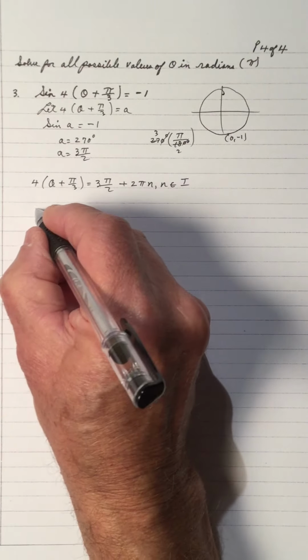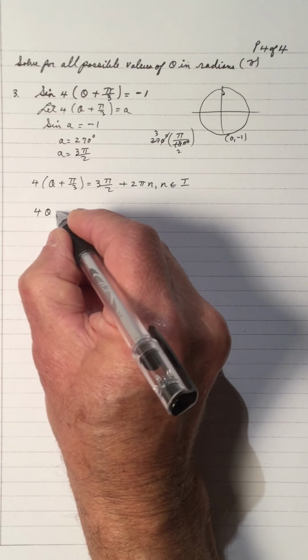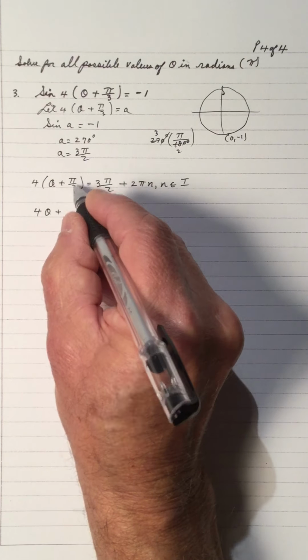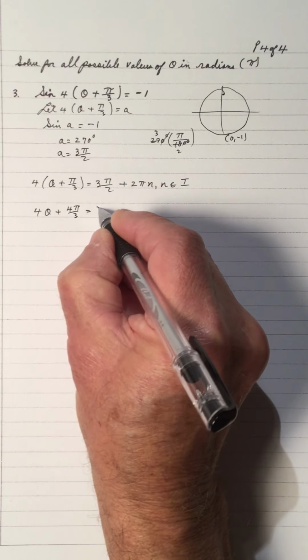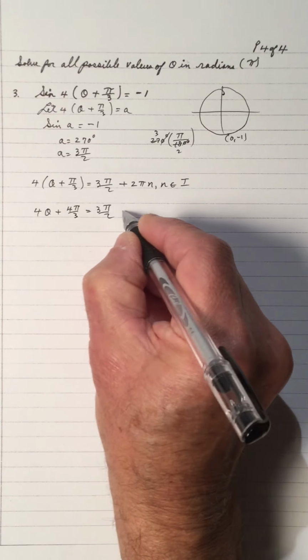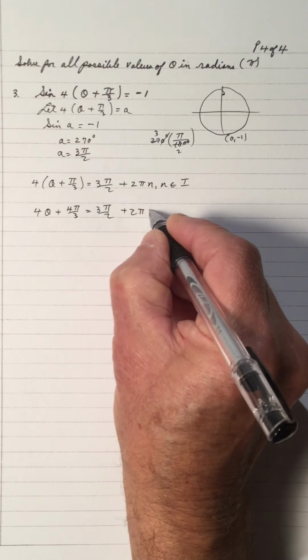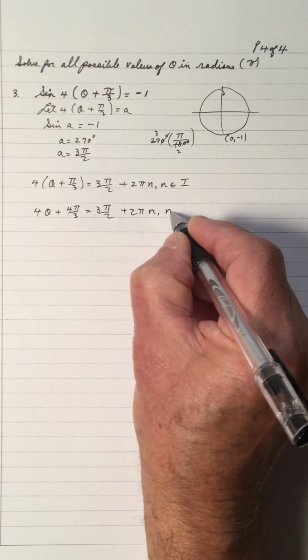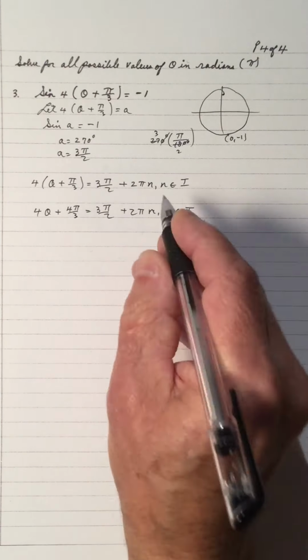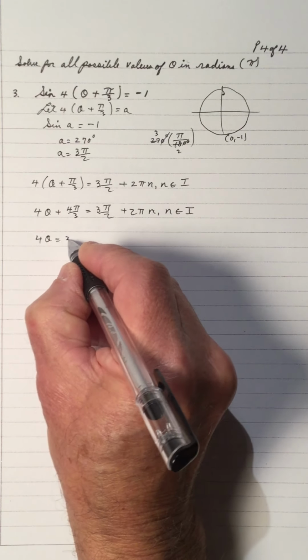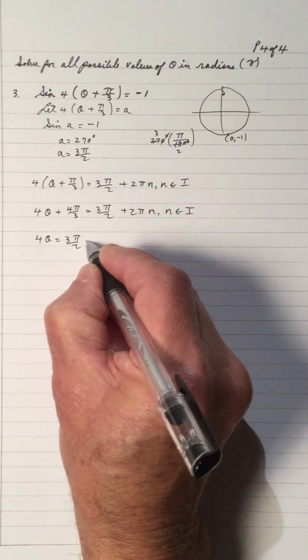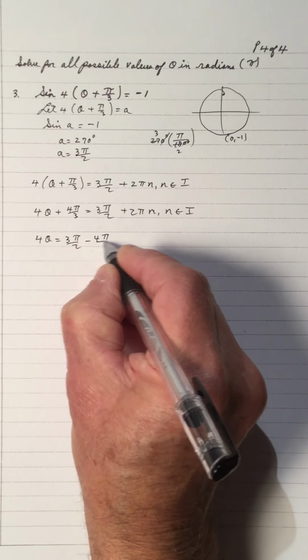So we take our time and multiply by 4. 4 times pi over 3 is 4 pi over 3. So again, write the rest of it out, just takes time. And we bring 3 pi over 2 minus 4 pi over 3.